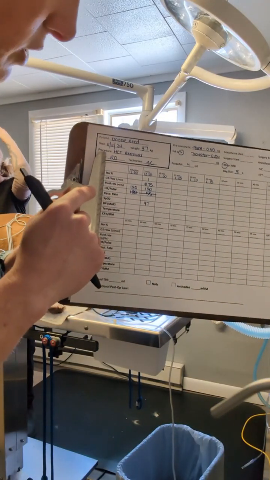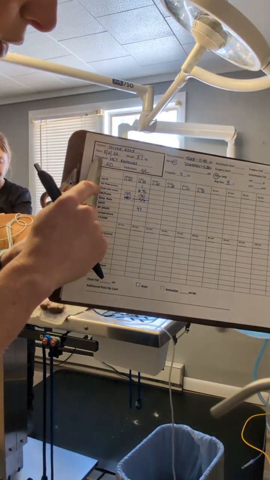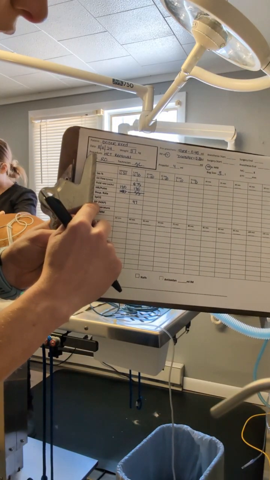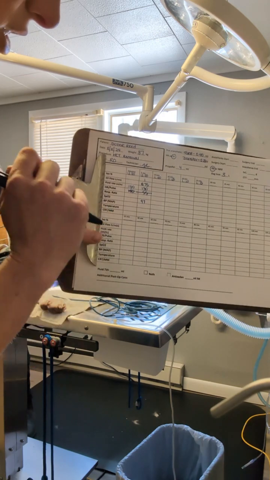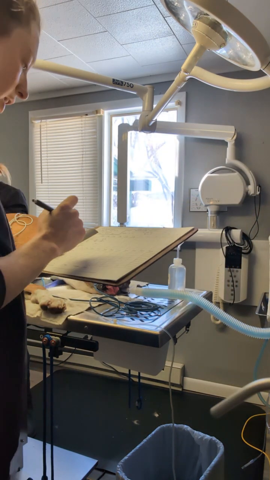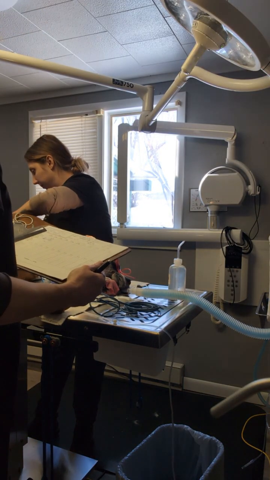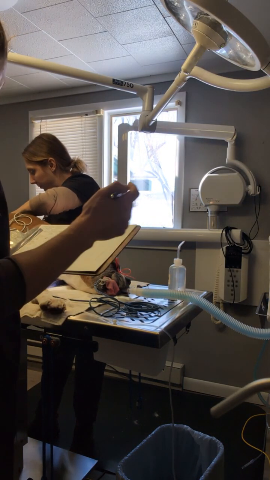So we have all of our values to the left: percent ISO, O2 flow, fluid rate, heart rate, pulse, respiration rate, SpO2, blood pressure, temperature, and CRT, capillary refill time, and mucous membranes. So I'm just going to go through all the values that my pulse oximeter is showing me and fill in everything that it gives me.